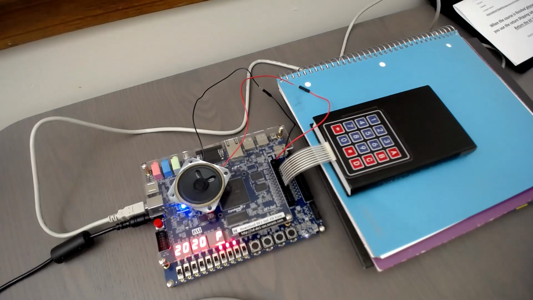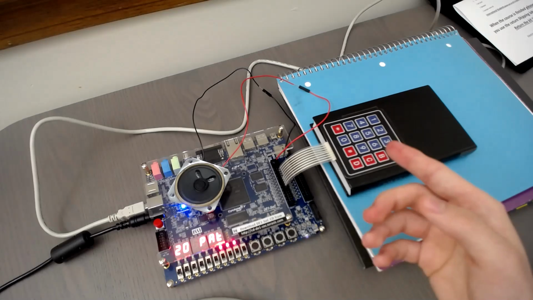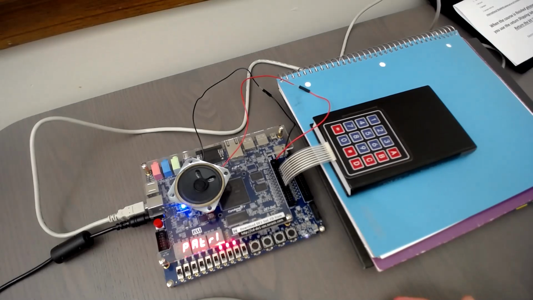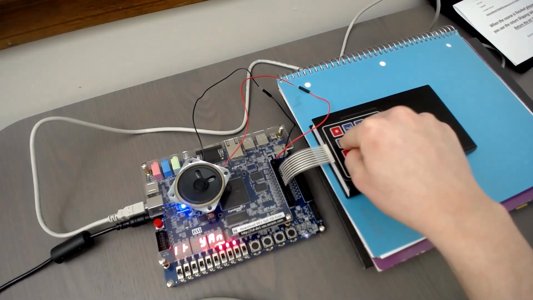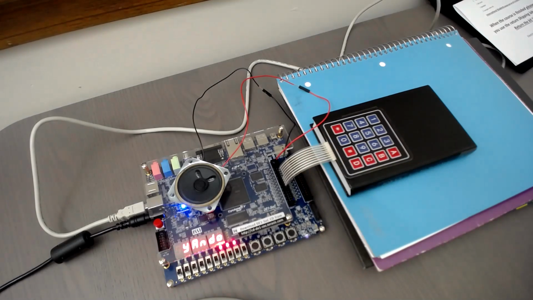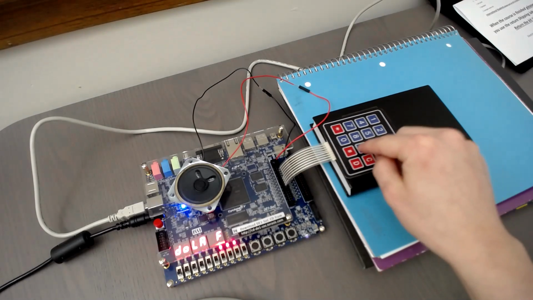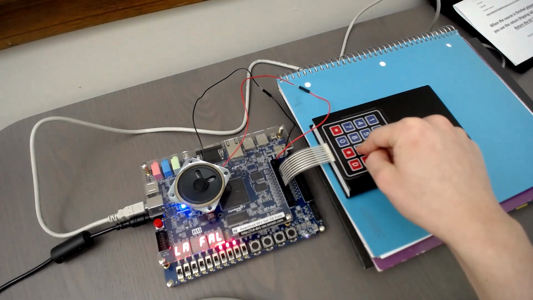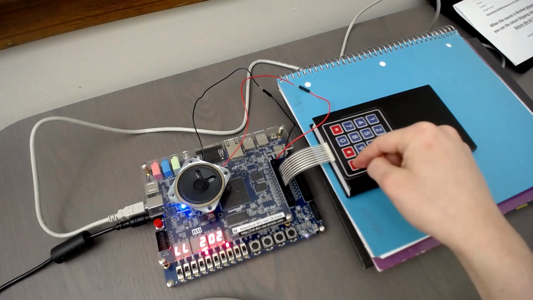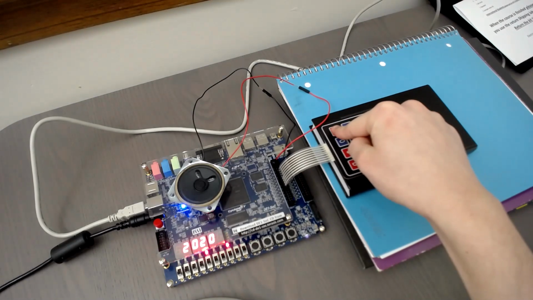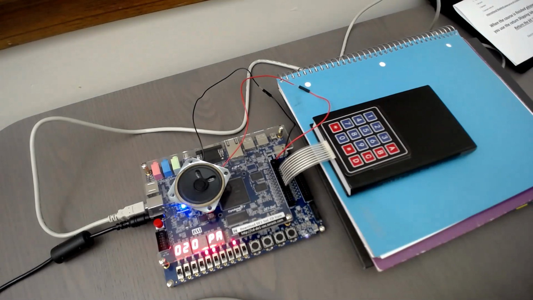The only one that's different from all the other keypads is 0. When you press 0, nothing is added and no note is played, as demonstrated here. Now let's do some other ones just to show you that they all work. 9, D, star. And that is how my final project works.